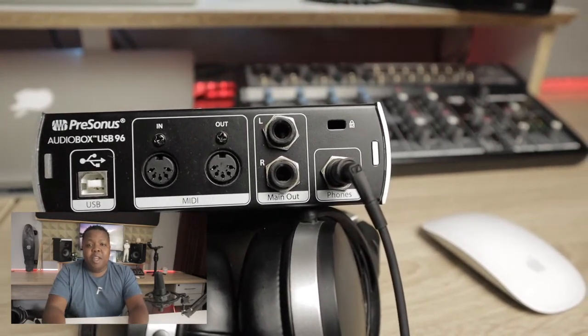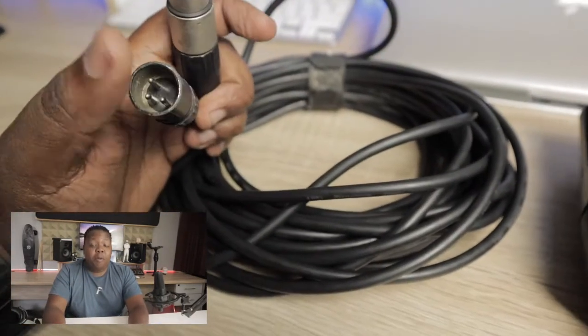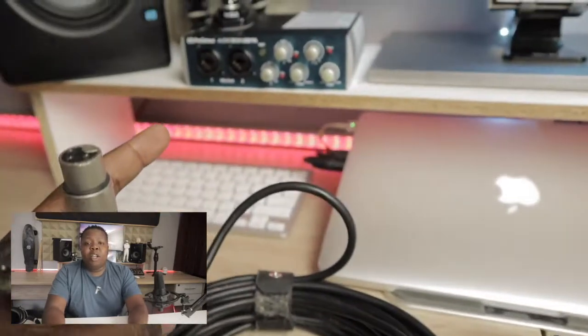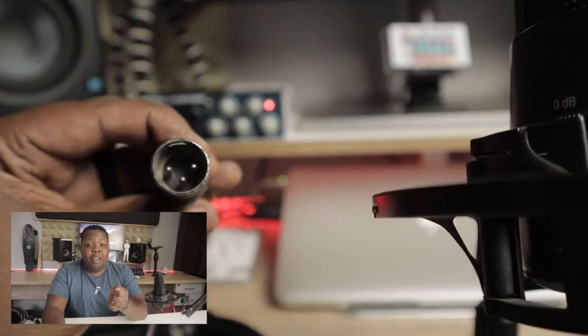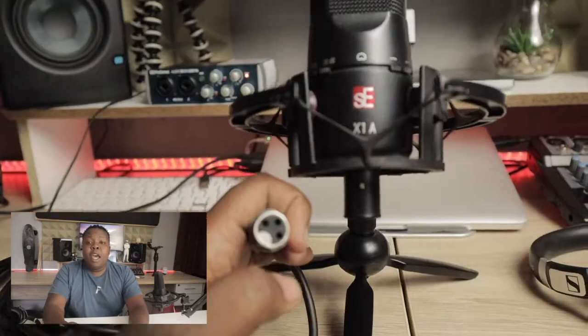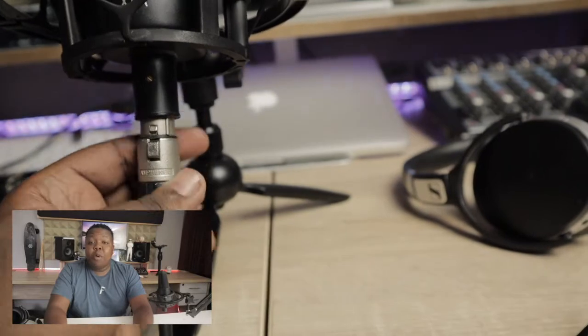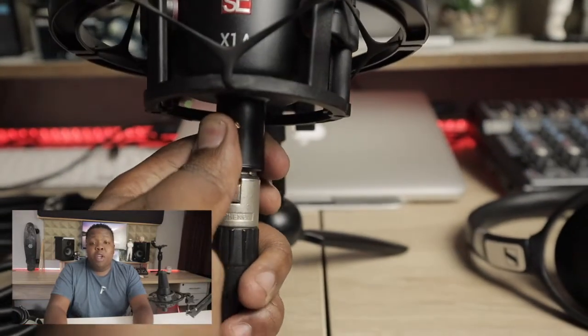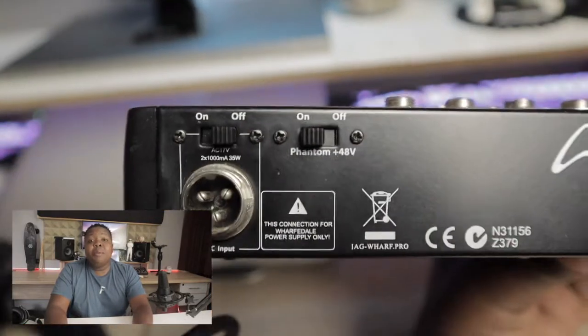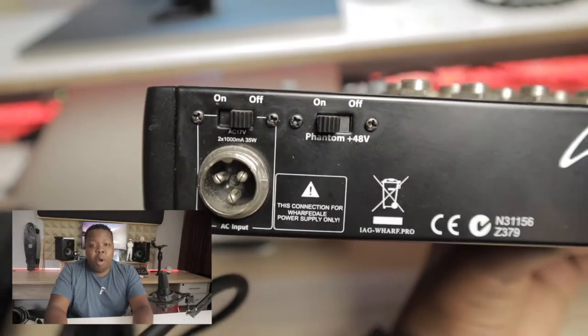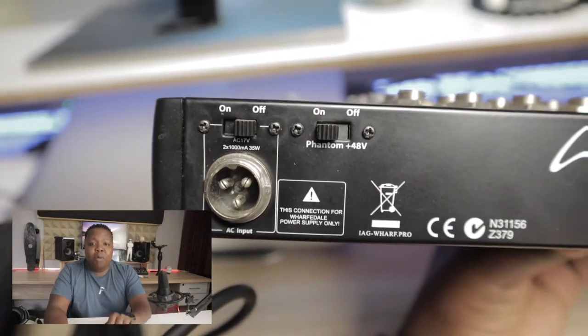Now back to the front of the interface, this is where we're going to plug our microphone in. So we'll take our XLR cable, we'll take the male end and plug that into the front of the interface. The female will plug into the base of the microphone. At this point, the microphone actually isn't on because we need to make use of something called phantom power. This is displayed on most interfaces as a little plus 48 volt sign.